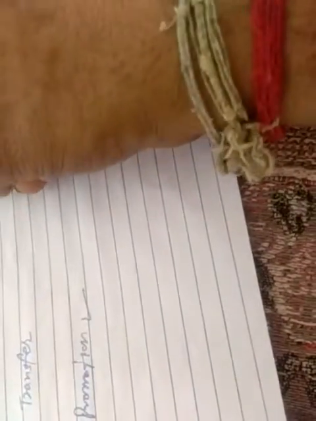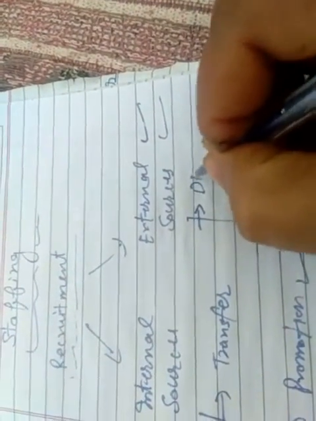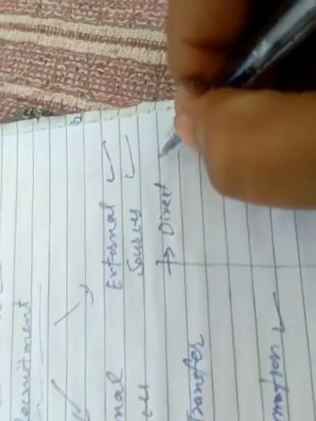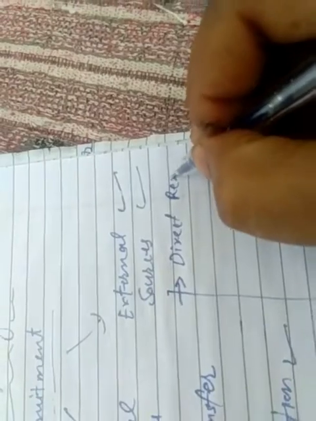Okay, now let us discuss the second one, that is the external sources of recruitment. External sources of recruitment are those in which the vacant jobs in the organization are filled from outside. Fresh talent is invited to fill the vacant jobs in the organization. Let us discuss these one by one. Number one, direct recruitment.